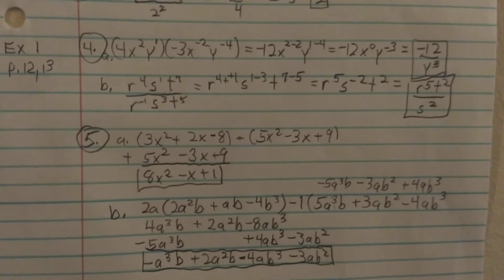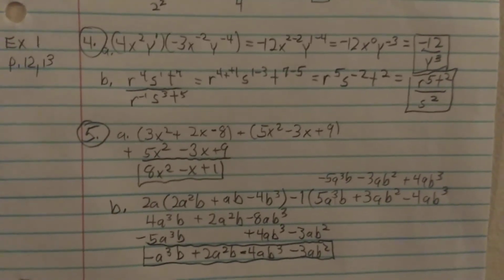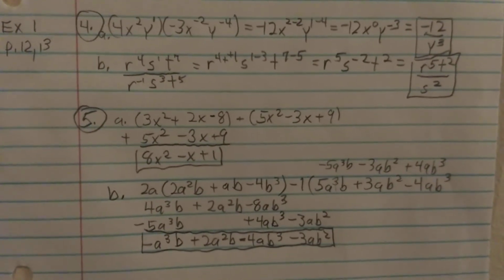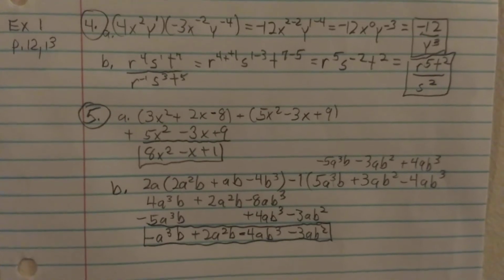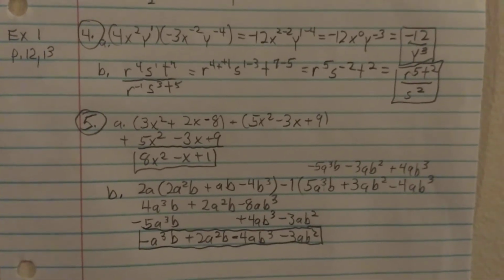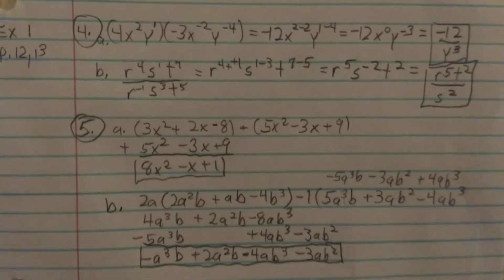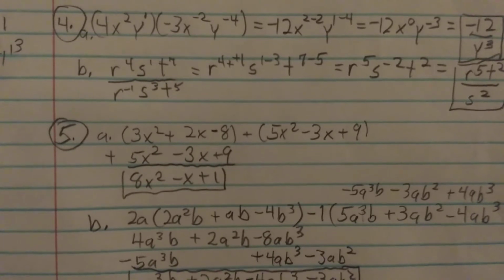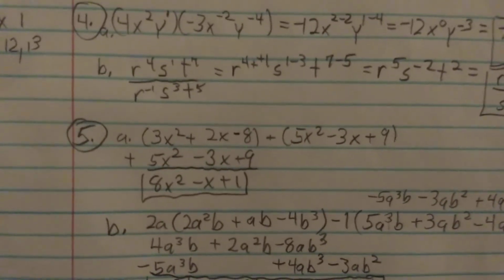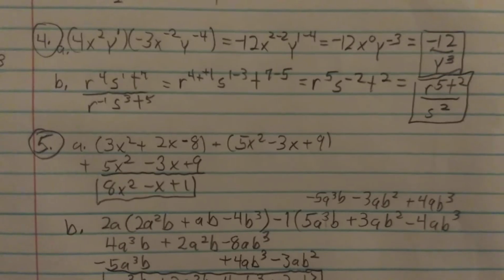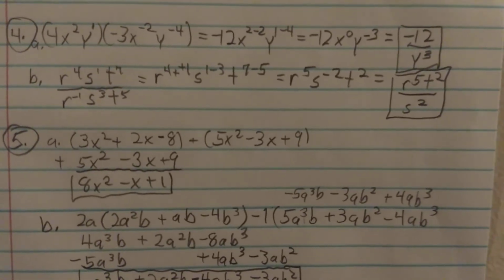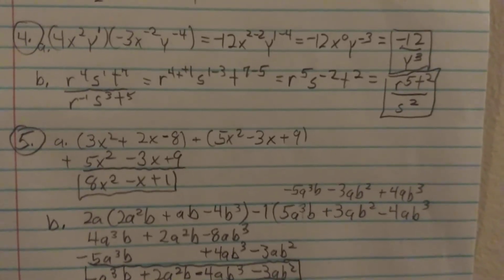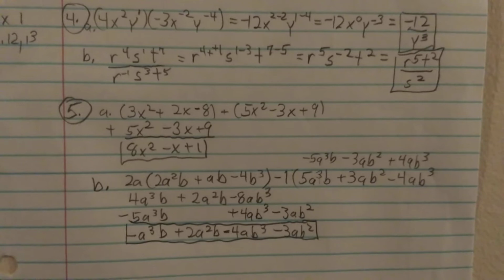Now, Tom, I remember you doing part B in class, r to the fourth, s to the 1, t to the seventh, over r to the minus 1, s to the 3, t to the 5. Now, when we divide exponents, we subtract. So we have r to the 4 minus negative 1, or 4 plus 1, s to the 1 minus 3, and t to the 7 minus 5, which gives us r to the 5th, s to the minus 2, t squared. Or putting the s minus 2 positive, r to the 5th, t squared over s squared.